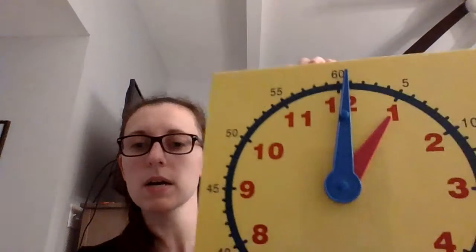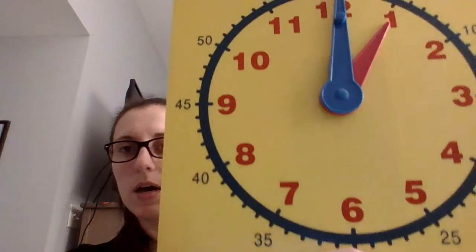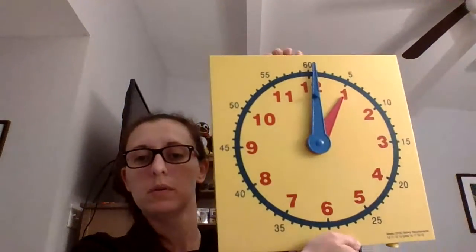So, for example, number 1 says Sophia went horseback riding at 1 o'clock. I'm going to demonstrate 1 o'clock on our clock here. All right, so 1 o'clock on the clock. Or let me pull it away so you can see it. And she returned 3 hours later.